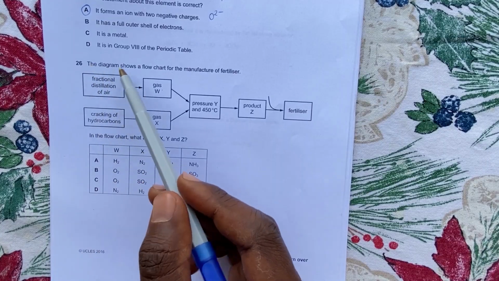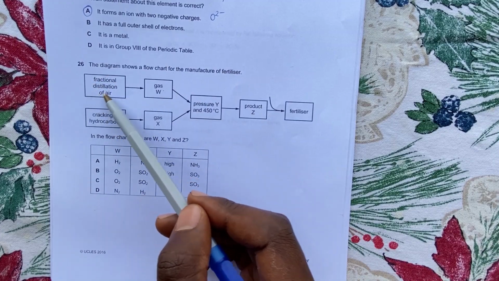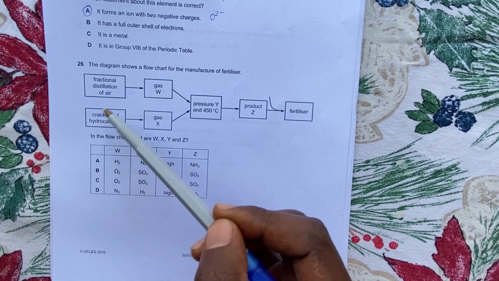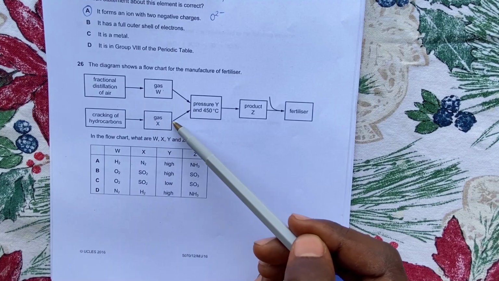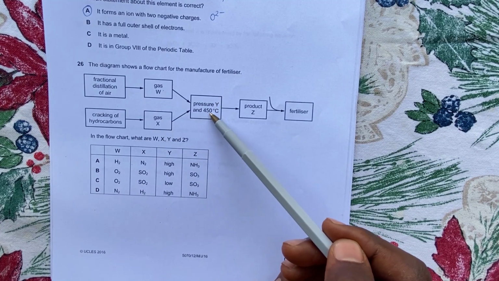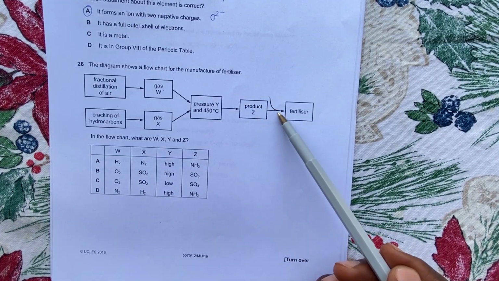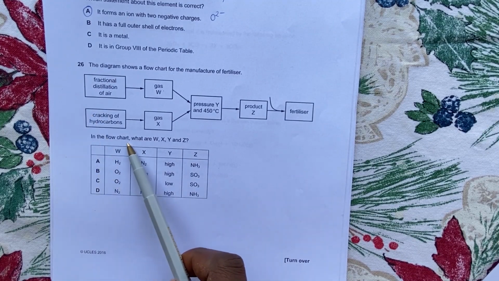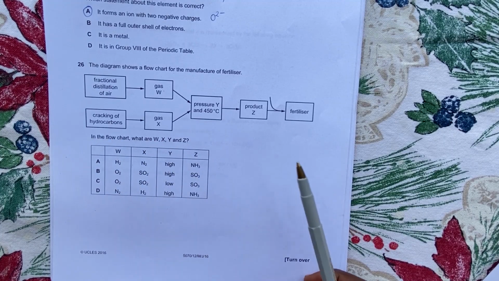Question 26 reads: the diagram shows a flow chart for the manufacture of fertilizer. From fractional distillation of air, we get gas W. From cracking of hydrocarbons, we get gas X. Gas W and gas X are combined under a pressure of Y and 450 degrees Celsius to form product Z, and another compound is added to form the fertilizer. The question says: in the flow chart, what are W, X, Y, and Z?